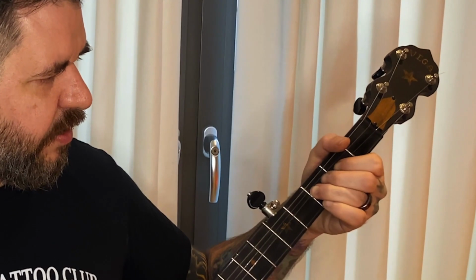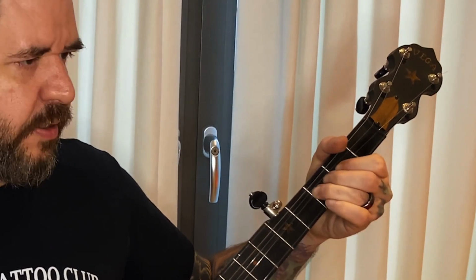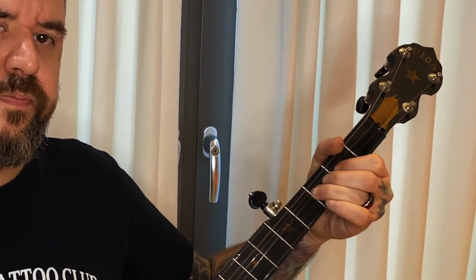Now, one thing I want to mention here is that when you're doing this on the upper strings, the first and second strings, you are going to twist in the opposite direction. So here you're going to push up. But it's still that same twisting motion, just in the opposite direction. That's just because we don't want to fall off the fretboard here.